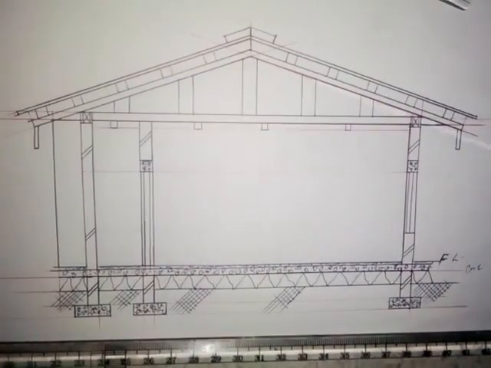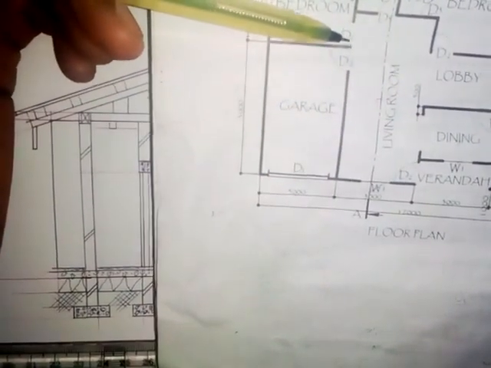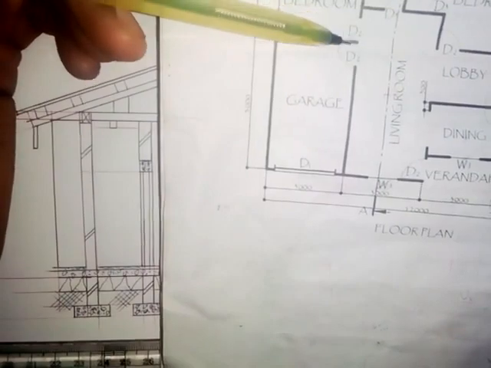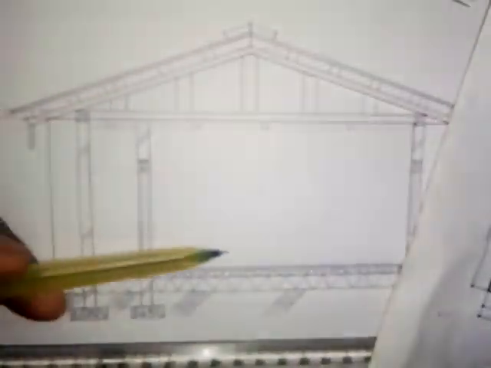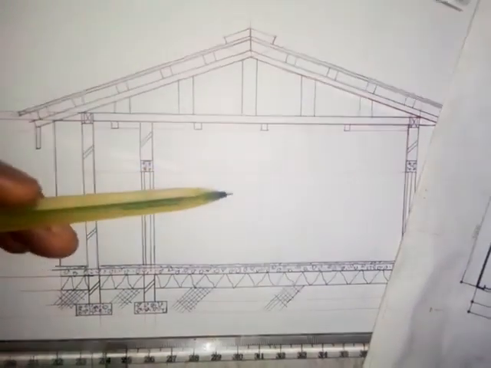Okay, so the next thing, as we have here in the plan, I will see this door and this door here. These two doors are around here.